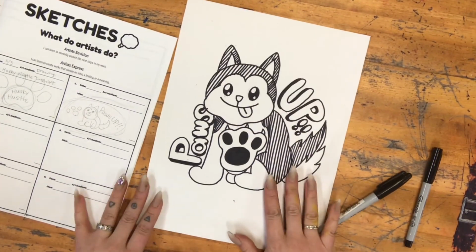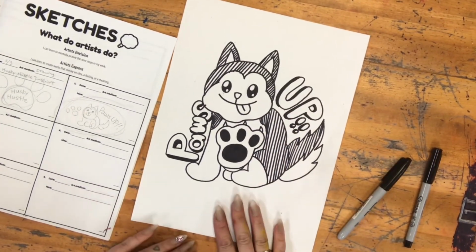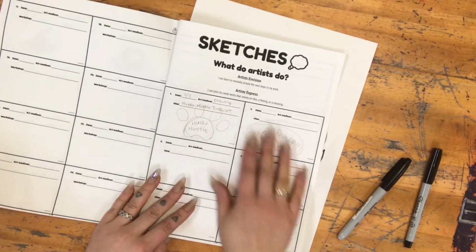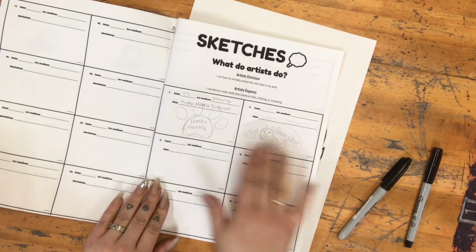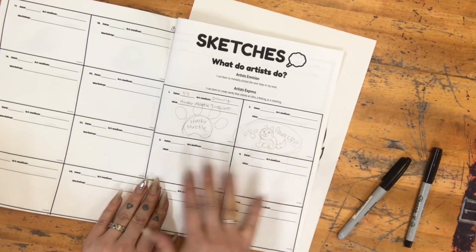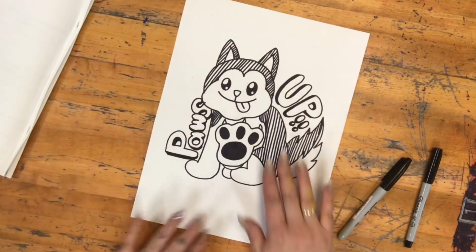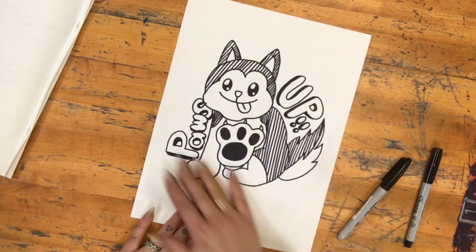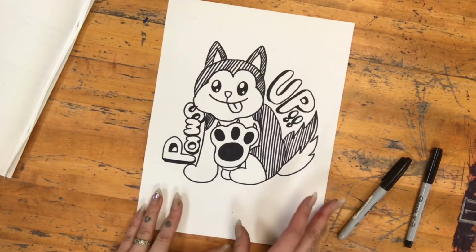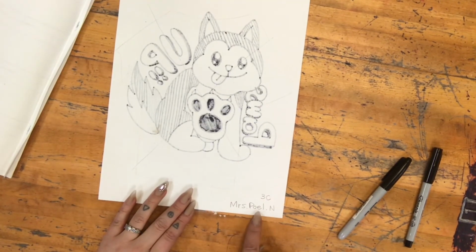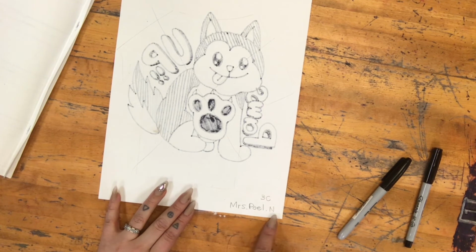So here's a quick review of making a successful design for your Husky Hustle t-shirt design. 1, start with sketches, thumbnail sketches, so that you can practice small designs and put all of your ideas on the paper. 2, pick your best work and draw it big, taking up your whole piece of paper. 3, make sure your name's on the back. First name, first letter of your last name, class code.